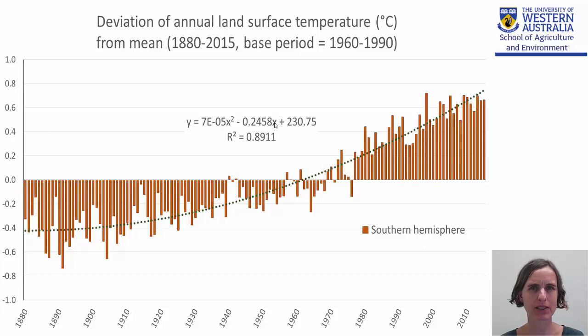What does that tell you? Does that trouble you? I would say a curvy line is scarier than a straight line because it means that the temperature is going up and up and up and up faster and faster, which indicates trouble in the future.